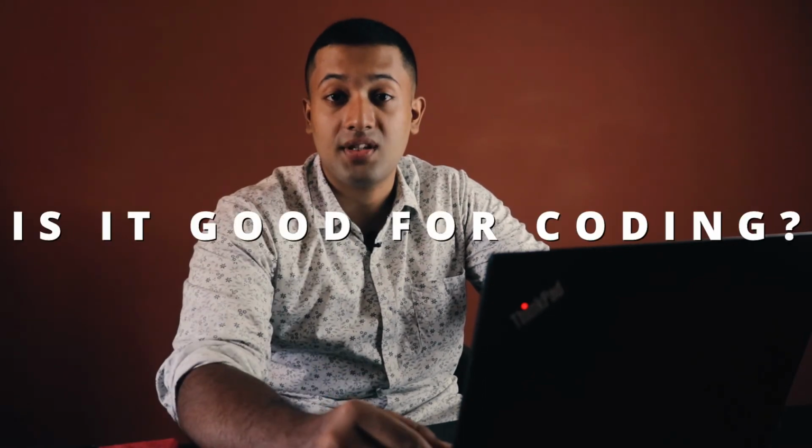Coming to our question, is it good for coding? I'm a computer major student. I primarily use this for my college work. With regard to coding, I use VS Code, or sometimes even the built-in Python IDLE. But most of the time, VS Code for C, Java, Python and all the stuff. It just works like a charm.